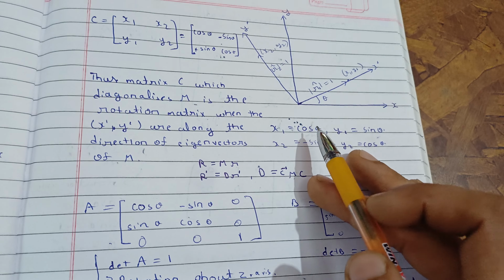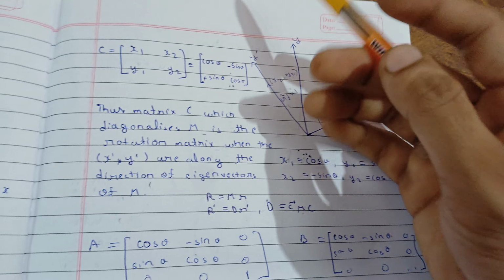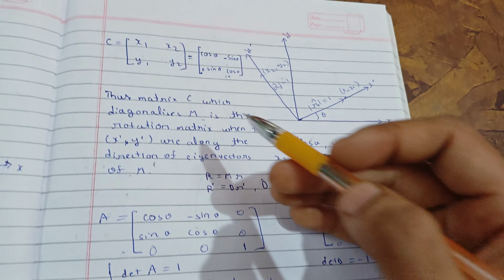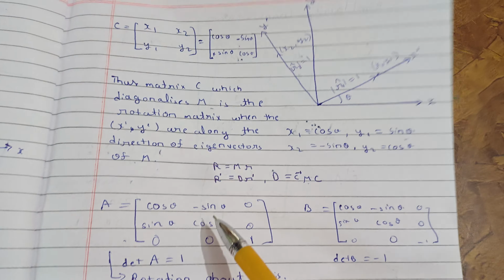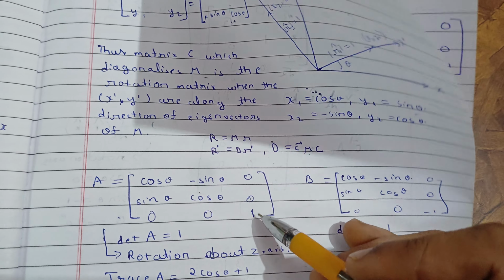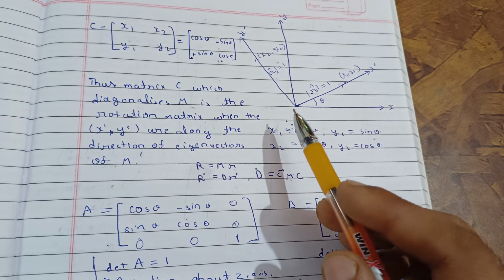So in 3D, we are rotating in the xy plane. Let's say the z axis is the rotation axis. Then we represent this matrix here, cos theta, minus sin theta, cos theta, and the third axis represents the rotation axis. So that's how we can write it in 3D if we are rotating about the z axis.